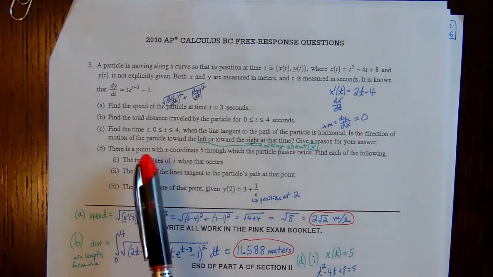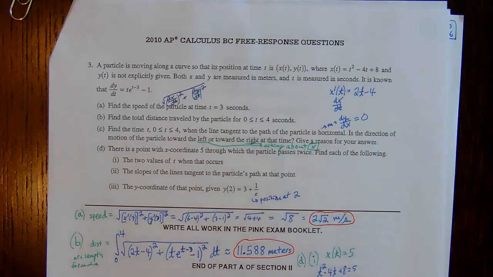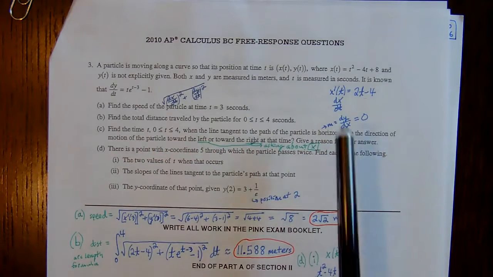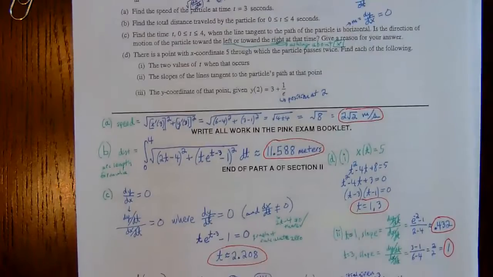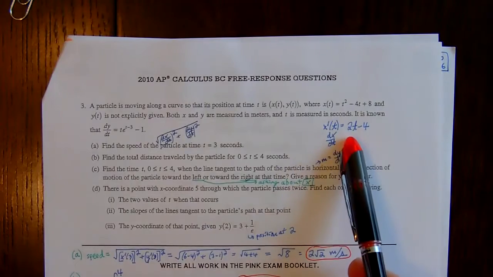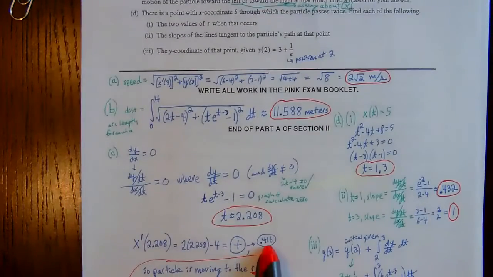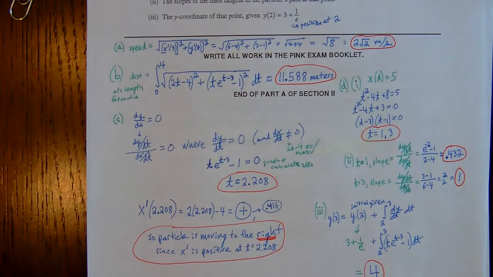And then it says, is the direction of that motion going to the left or to the right at that time? Well, that means they're asking about the x. If your dx/dt is positive at that time, you're going to the right. If your dx/dt is negative at that time, you're going to the left, right? So left or right, you're just talking about that dx/dt. And so all I did was take that number, plug it into my first derivative for the x's, the dx/dt, the x prime. I got a positive 0.416 for that. So since you got a positive number, that means the particle is moving to the right, since that dx/dt, or that x prime, is positive at that particular point.